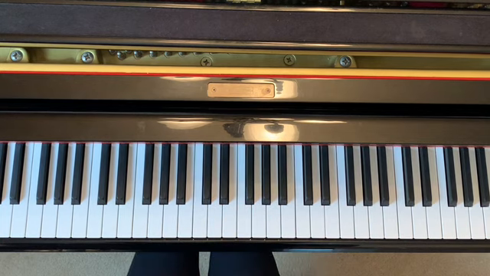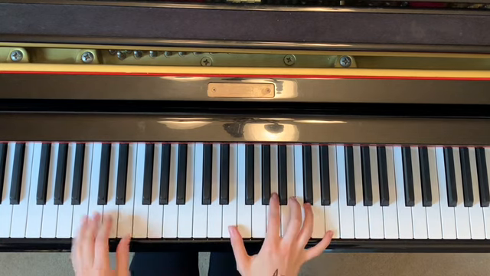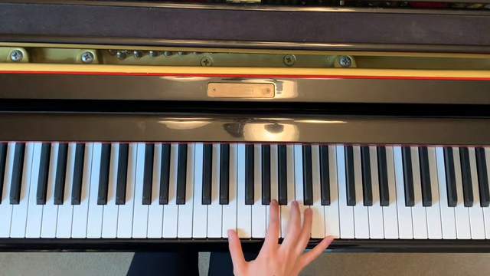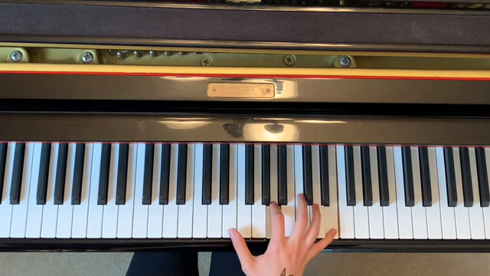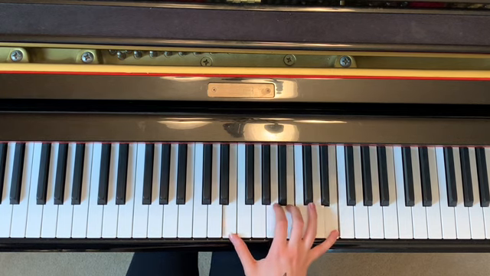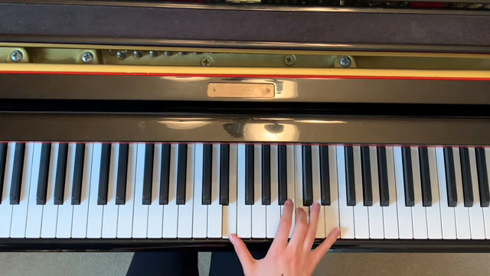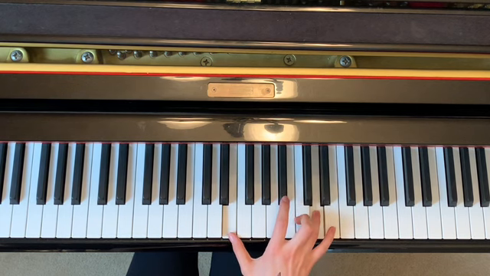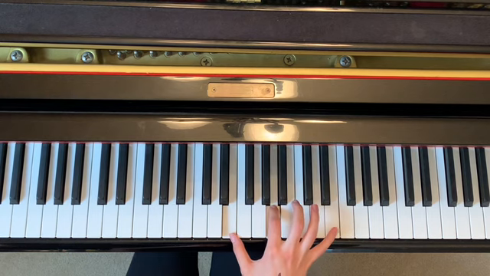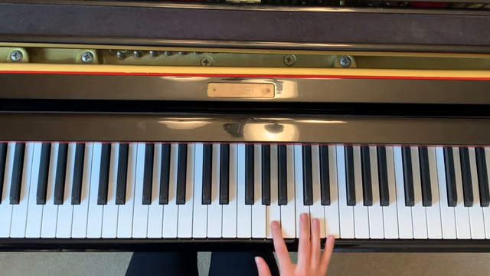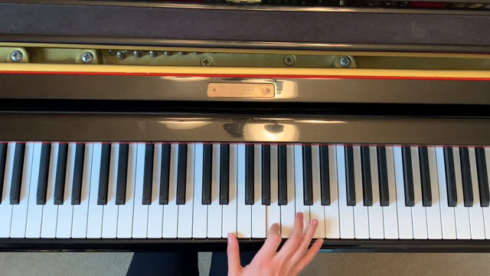Okay, so now I'm going to show you the next variation of that. So it's a little bit harder. So this ticking clock of the E kind of comes in again. Okay, so see how this part is exactly the same? All you're doing is adding in that E key.